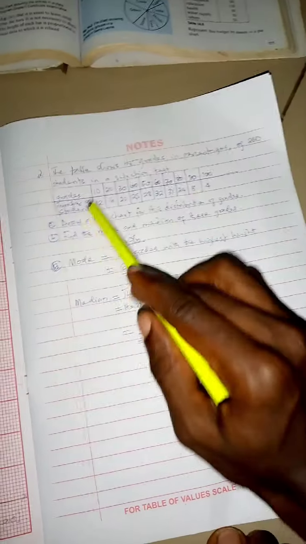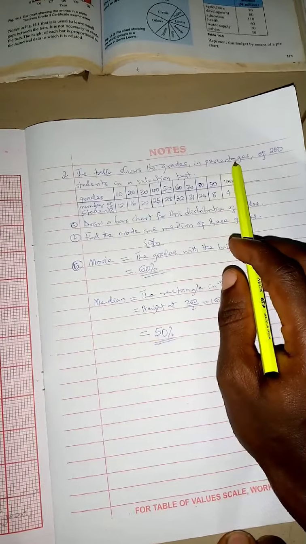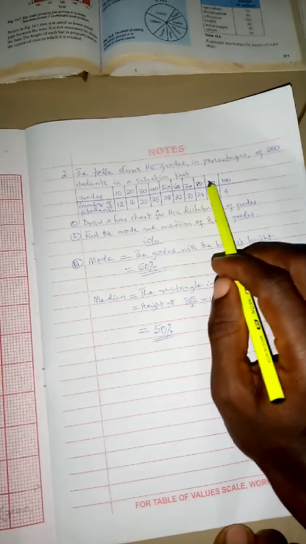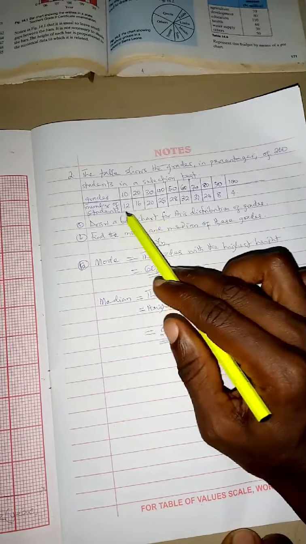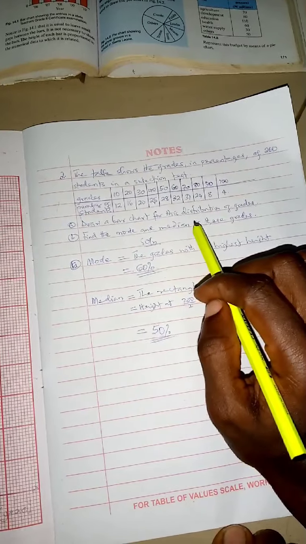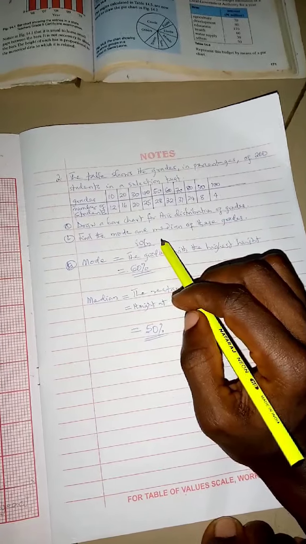Number 2, the table shows grades in percentages of 200 students in a selection test. See the grades, 10 to 100, and the number of students having those grades. So you have to draw a bar chart for the information. You have to find the mode and median of these grades. Now, see my graph here.